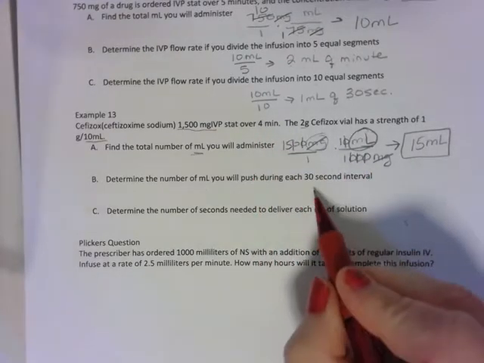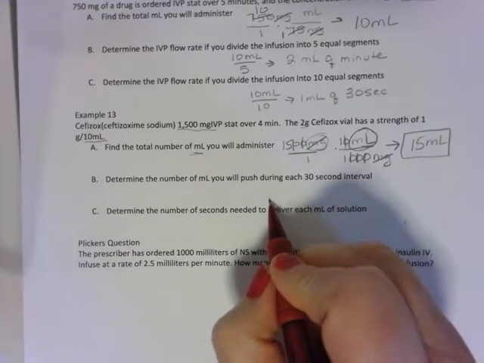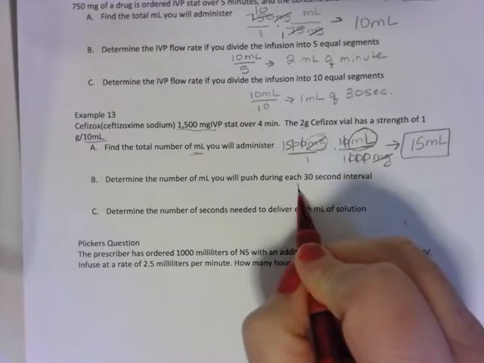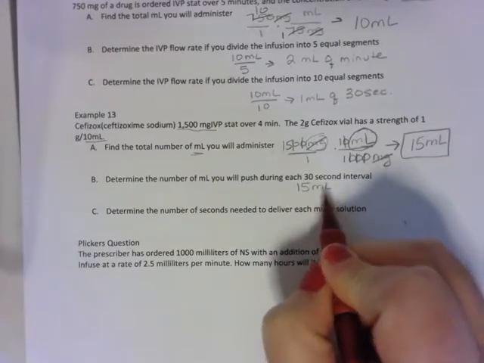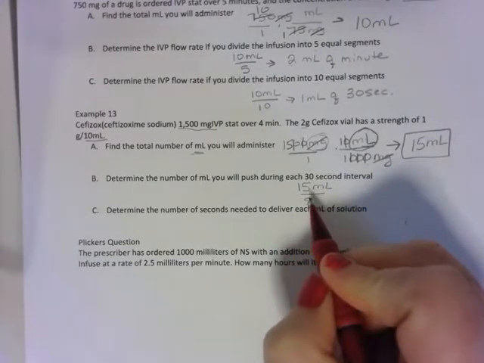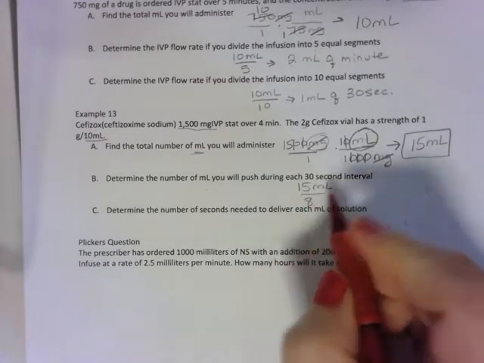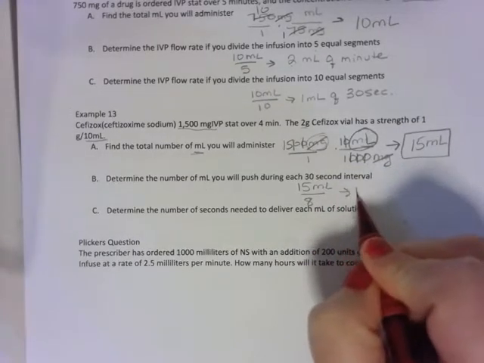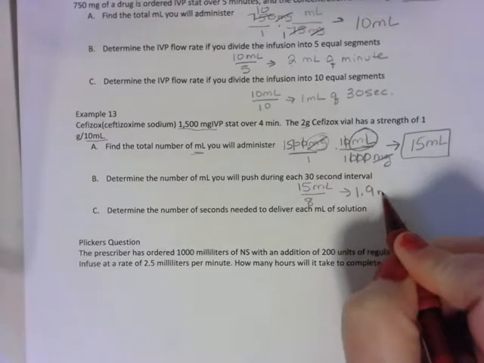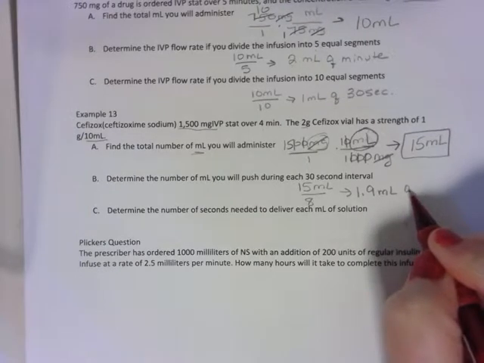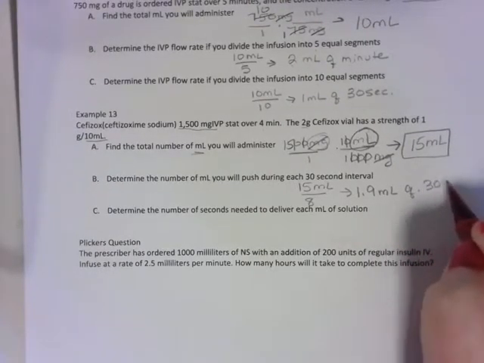So in 4 minutes there are 8 30-second intervals. So I am going to divide 15 mLs by 8 30-second intervals. So I get 1.9 mLs every 30 seconds.